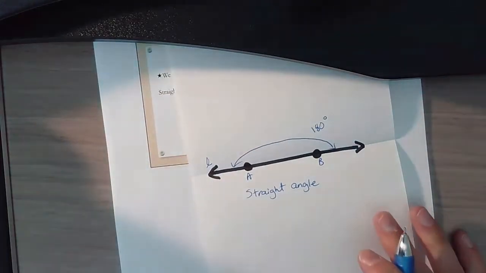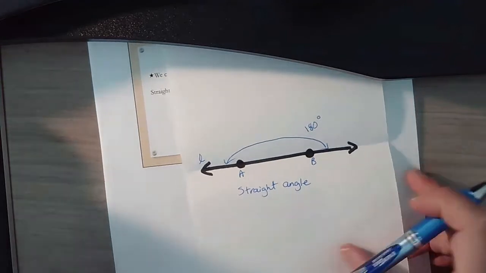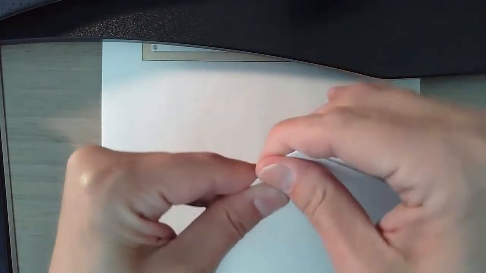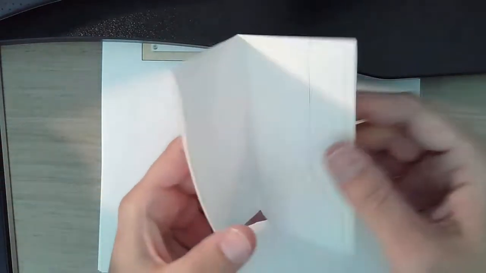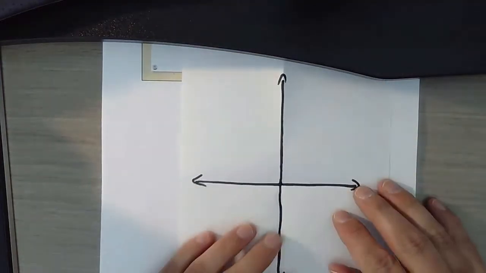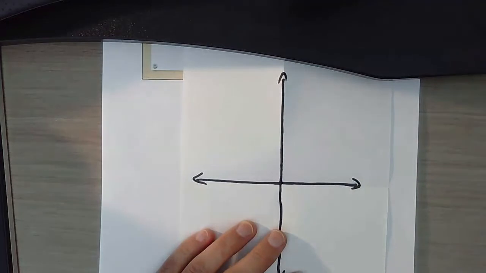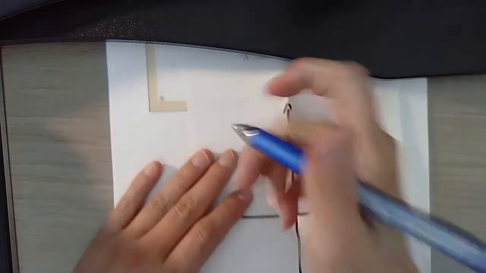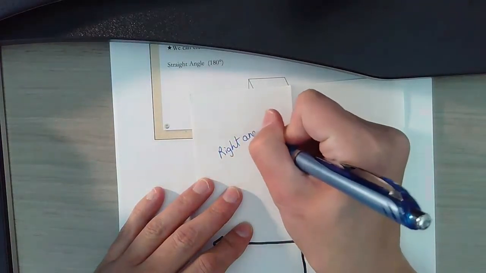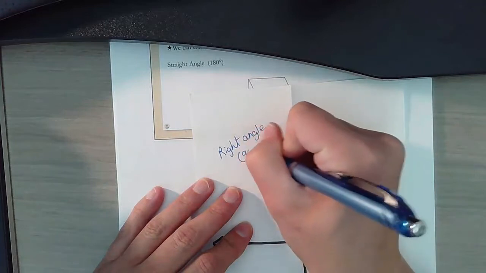Now, I could take a piece of paper that I have folded in half and fold it again in half. Okay? So I'm folding it into quarters. So I folded it into quarters. When I fold it into quarters, what actually happens is it creates 90-degree angles or right angles. So this is going to create right angles, which are 90 degrees.